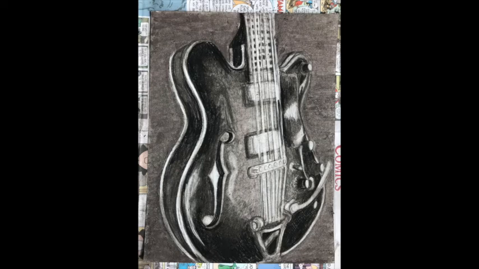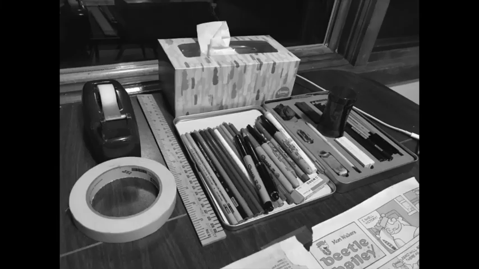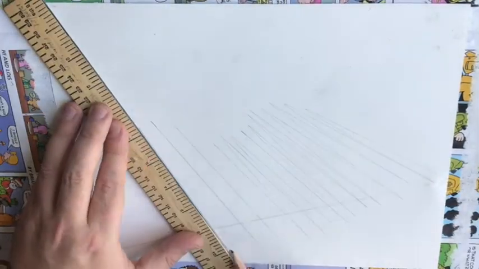So the next still life happens to be using all of the art supplies that I've been using in these demos, what I have for this class. So you can see I've got markers, colored pencils, charcoal, graphite pencils, a pencil sharpener, two kinds of tape, a ruler, and some Kleenex.